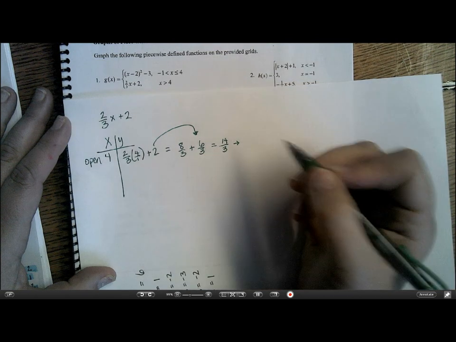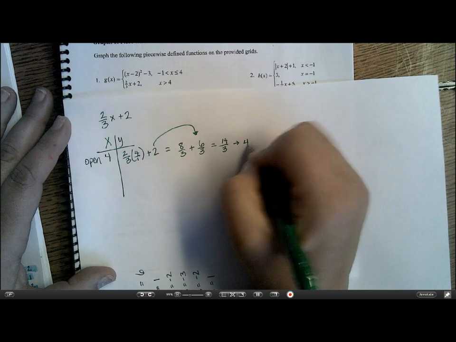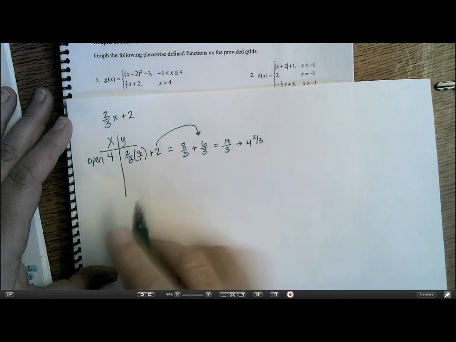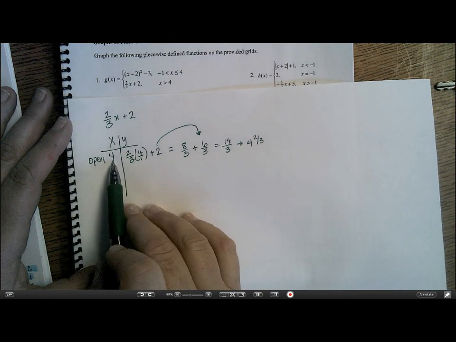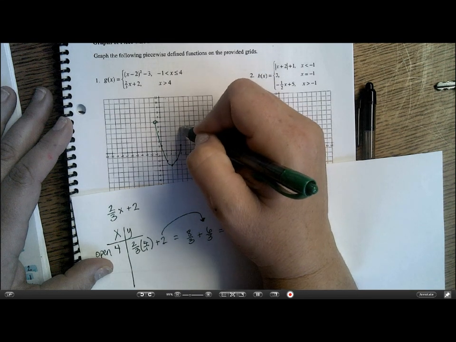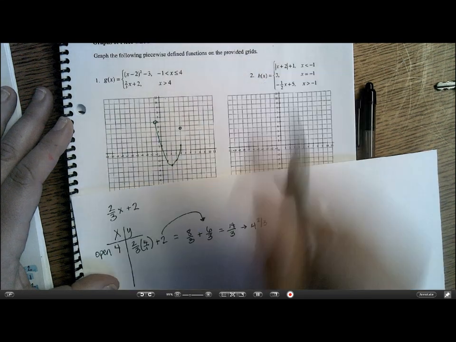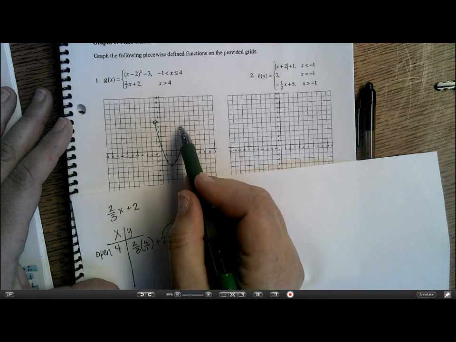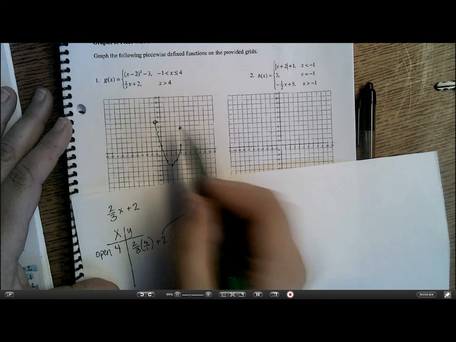3 goes into 14 4 times with 2 left over. So I'm going to graph the point (4, 4 and 2/3). So 4 and 4 and 2/3, and it's open. So it's not exactly on the line, but it's pretty close.